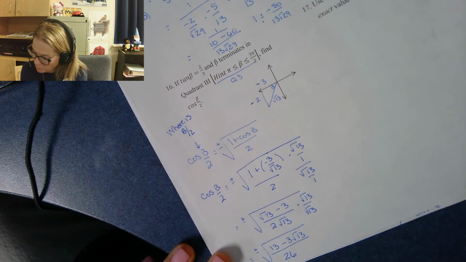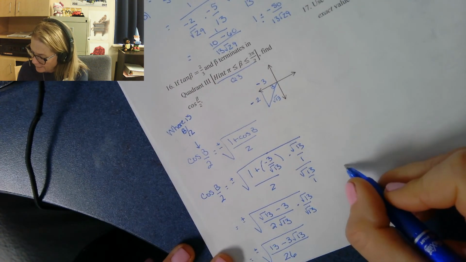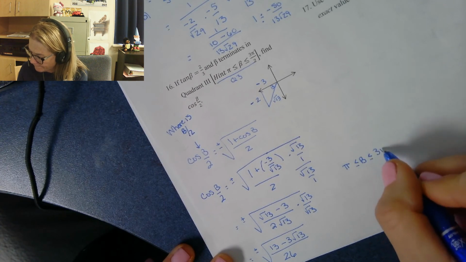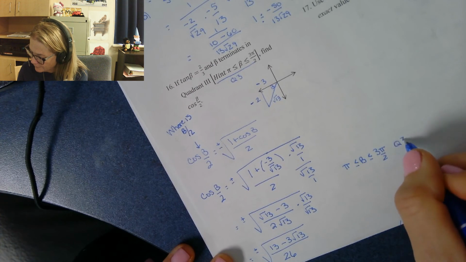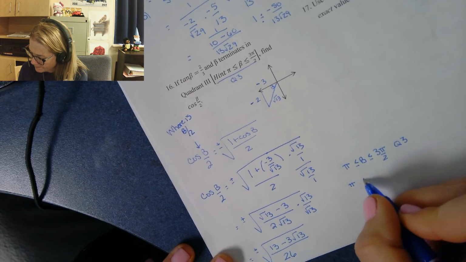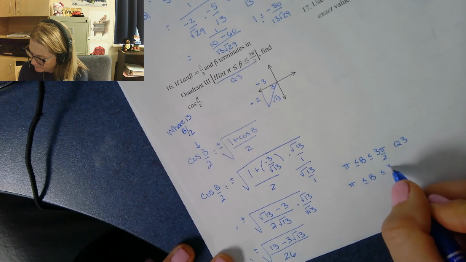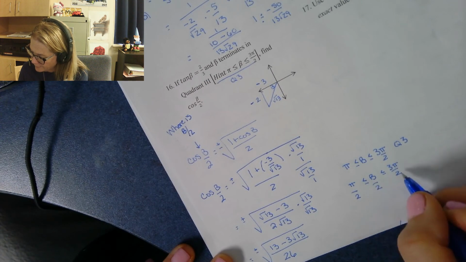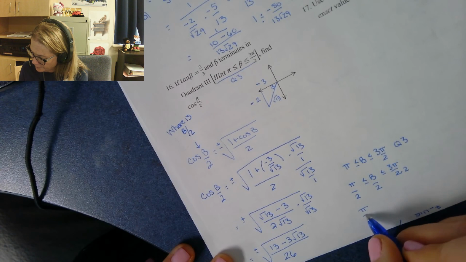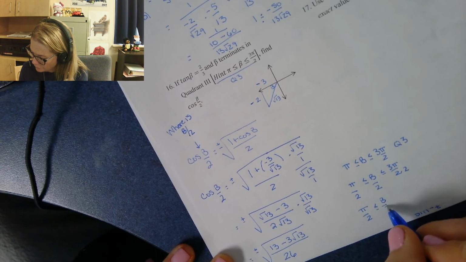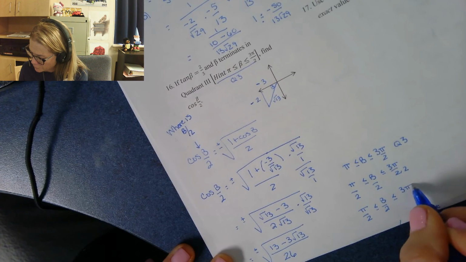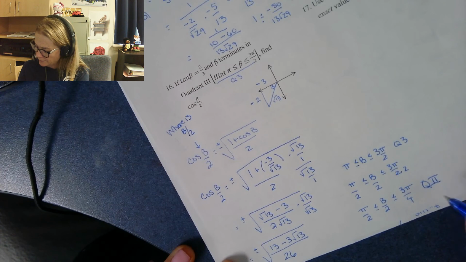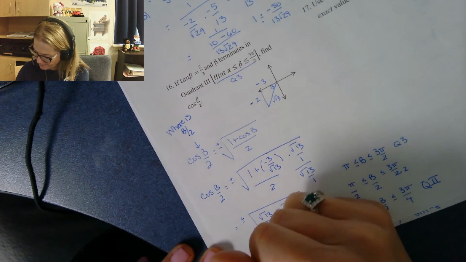Okay, so the question is, where is beta over 2? Well, if beta is in Q3, beta over 2 will be in, and it's perfectly legal to divide by 2. There's beta over 2, divide by 2. Beta over 2 will be from 90 degrees to 135 degrees, 3 pi over 4. That is quadrant 2. Cosine is negative, so we will be picking the negative answer.